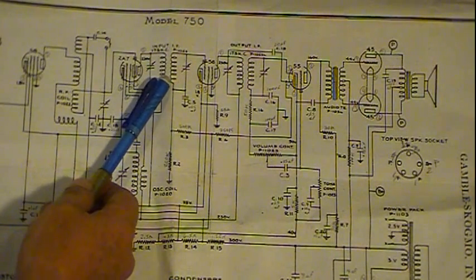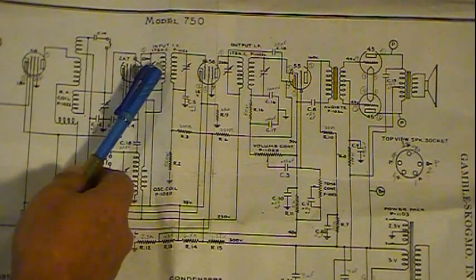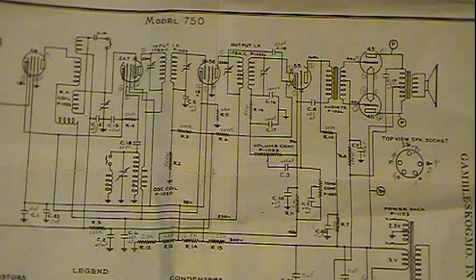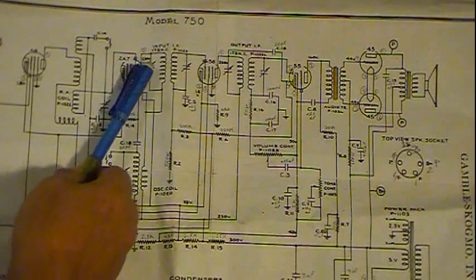In any case, most standard ones have a primary and secondary. They're both tuned to the IF frequency, just to allow it through.